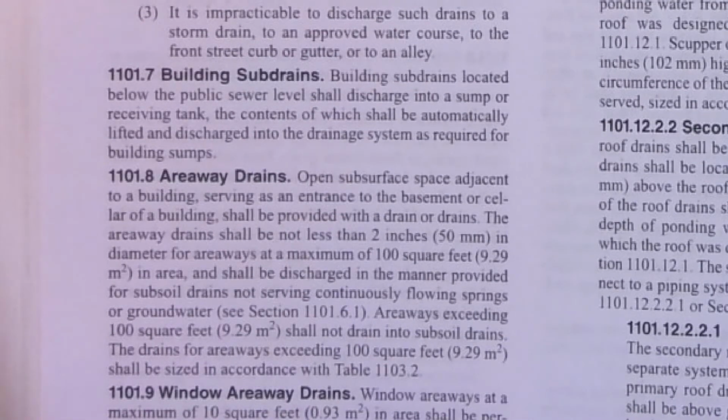Building subdrains. Building subdrains located below the public sewer level shall discharge into a sump or receiving tank, the contents of which shall be automatically lifted and discharged into the drainage system as required for building sumps. And again, it's not a sanitary drainage system that we're talking about. It's the storm drainage system that we're talking about, okay?